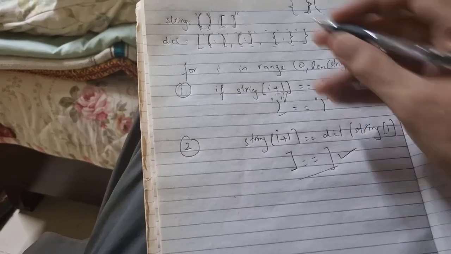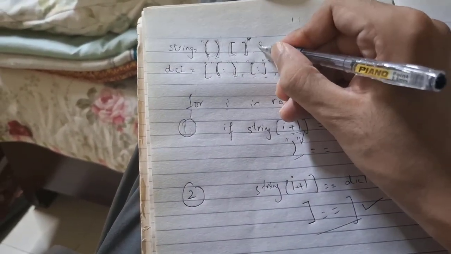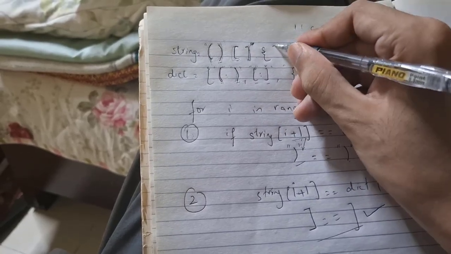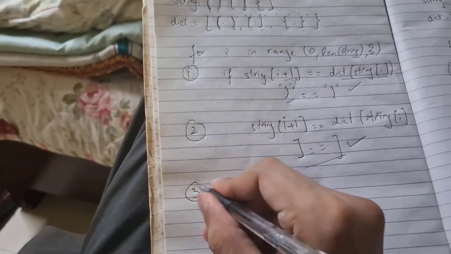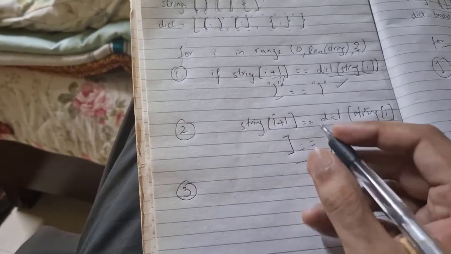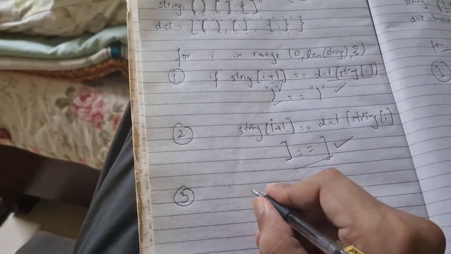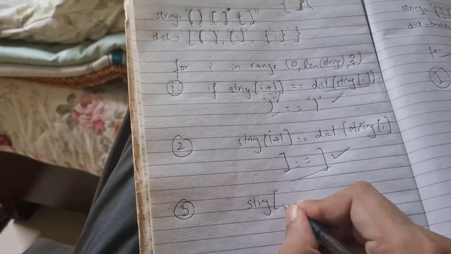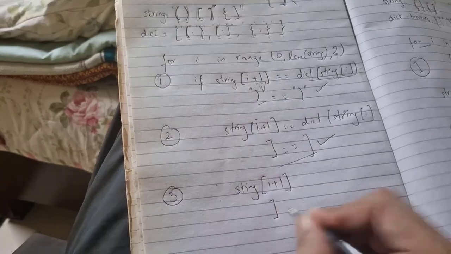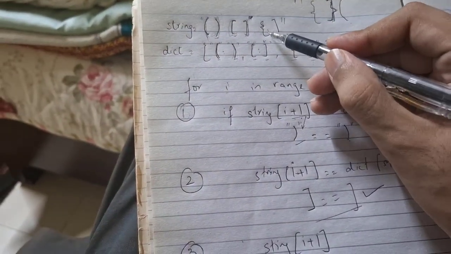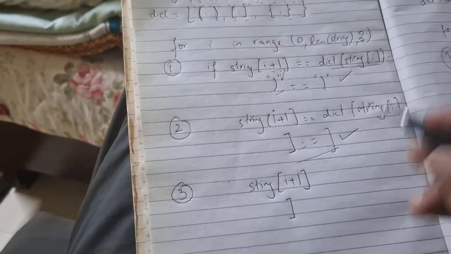Next, for example, had we gotten another set of brackets, for example, this was the string, the length is 6. In the third iteration, string of i would be this curly bracket. So string of i plus 1 would be this square bracket. i is this curly bracket and i plus 1 would be this square bracket.